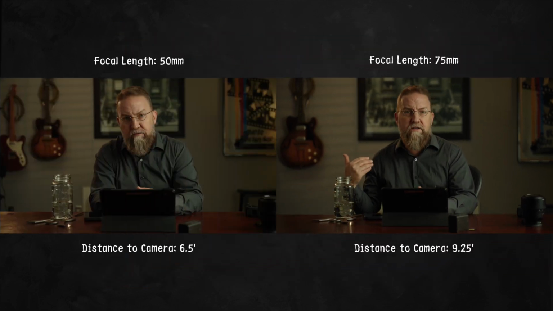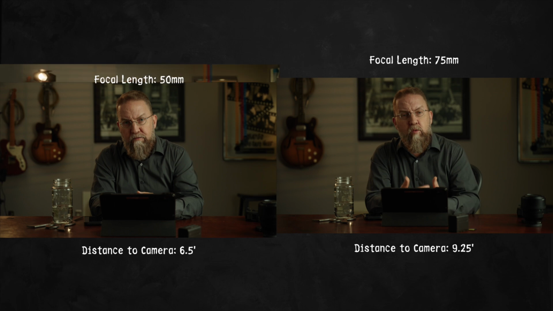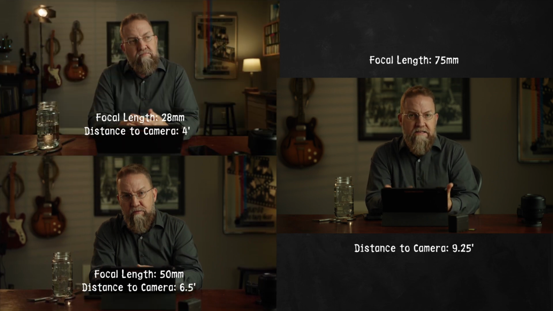If I take it even further and go to 75 millimeters, this is what you get. The camera is now 9 feet away, a little over 9 feet actually, and that picture frame looks like it's right on top of me. I mean, it's huge compared to the 28 millimeter, and we've lost the depth.